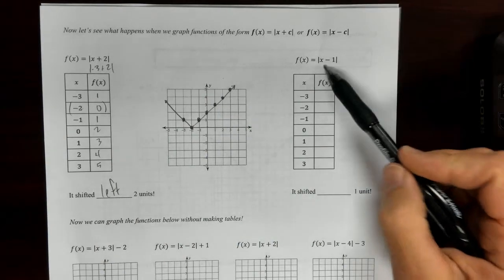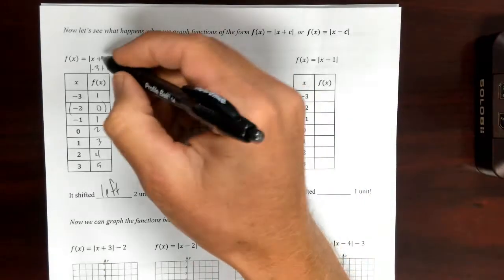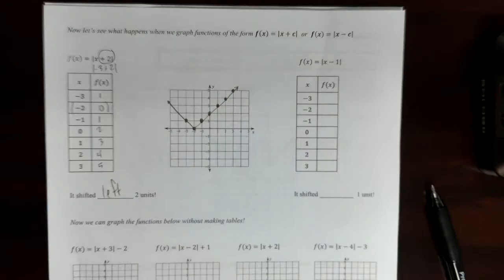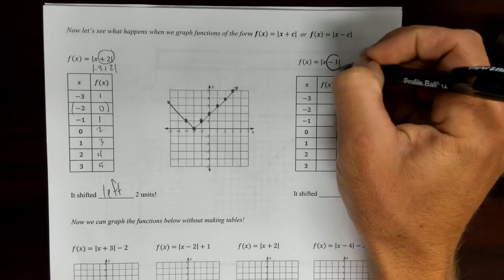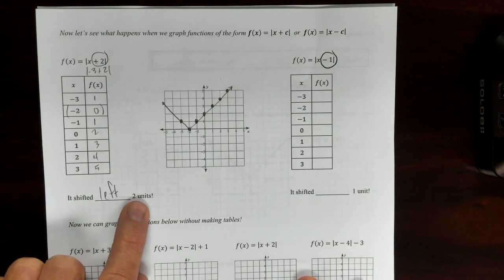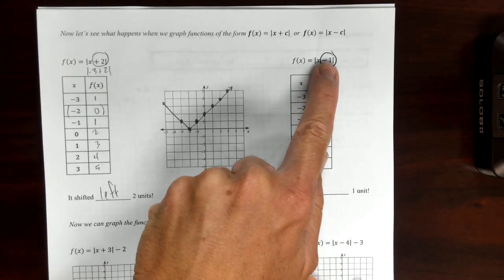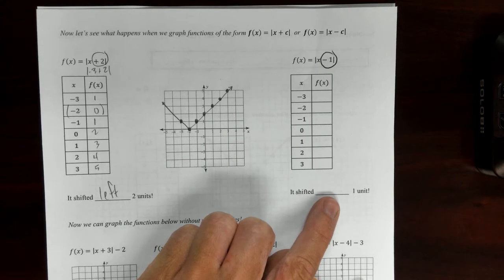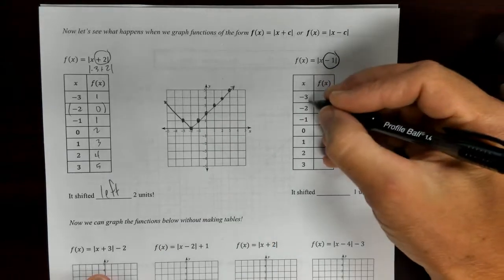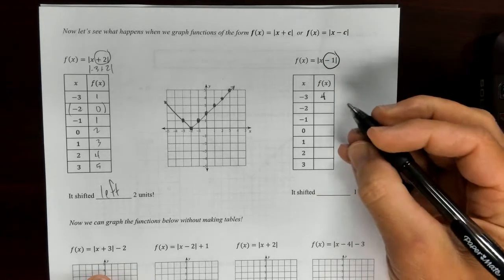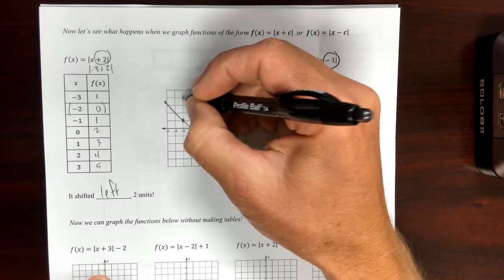Okay, let's look at this one. The difference being that this one has a plus 2 inside my absolute value. This one has a minus 1 inside my absolute value. So plus 2, we went left 2 units. Minus 1, what do you think? Maybe right 1 unit? Let's see. So let's plug it in. You've got negative 3 minus 1 is a negative 4. Absolute value of a negative 4 is a positive 4. So negative 3, positive 4.